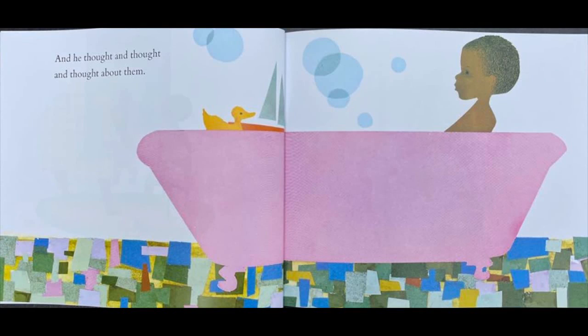Let's stop here and ask some questions. We know that T is for talking characters, the people, the animals, and the objects that are talking in the story. Boys and girls, who are the characters so far in our story? The characters so far are Peter and his mother.